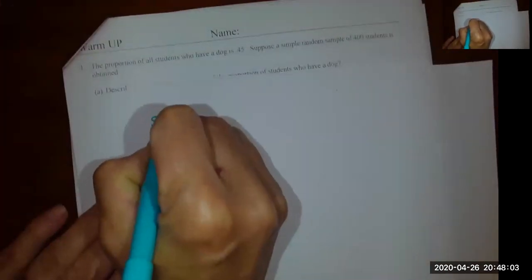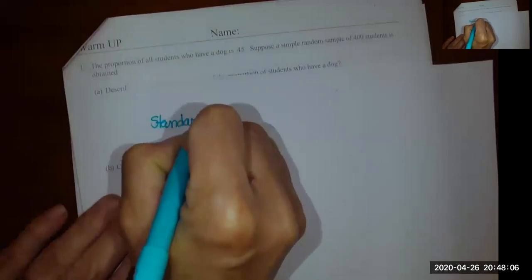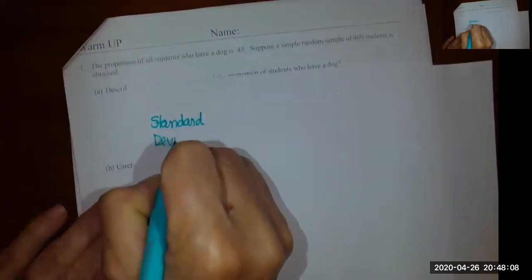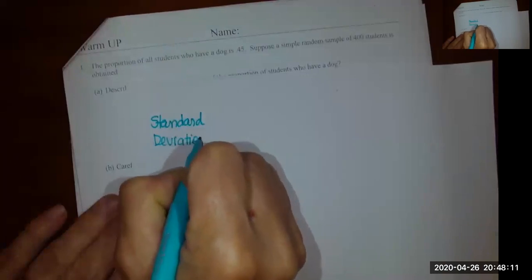Anyway, we're going to do a little warm up to review some vocabulary. Before we do that, though, let's make a list of the formulas that you've had so far in this unit. What are you supposed to know? Okay, so standard deviation, right? And if you make a note card or a sheet of paper, as I am, with your formulas, it makes it a lot easier.